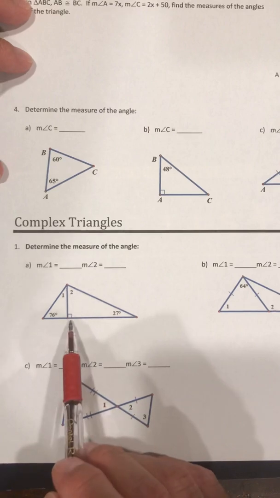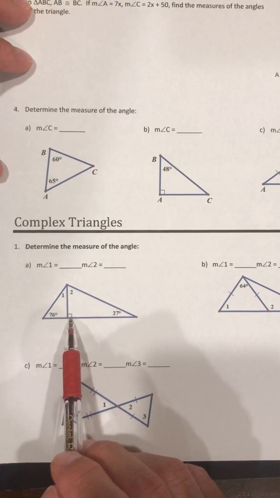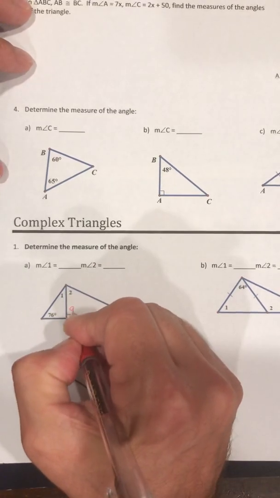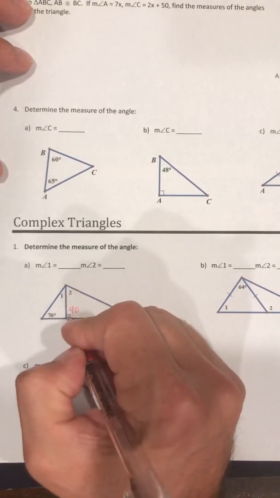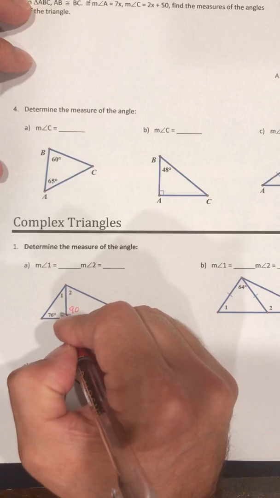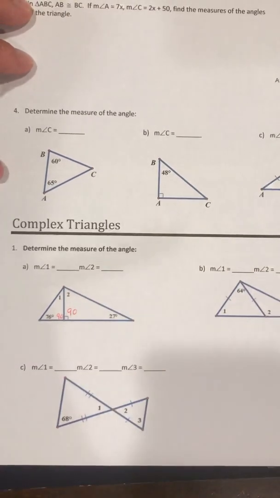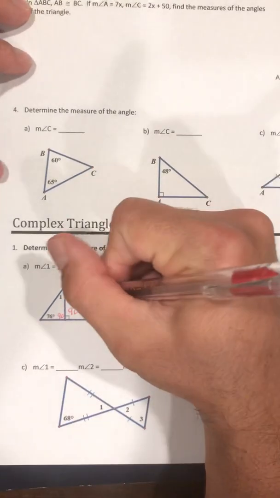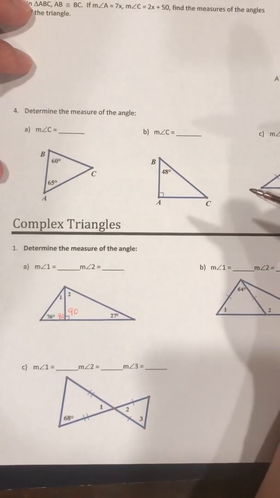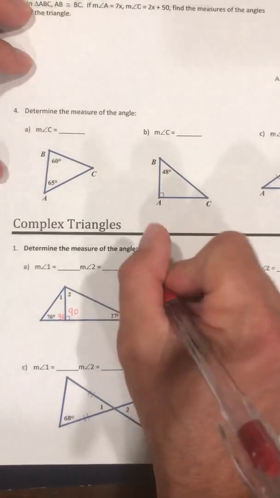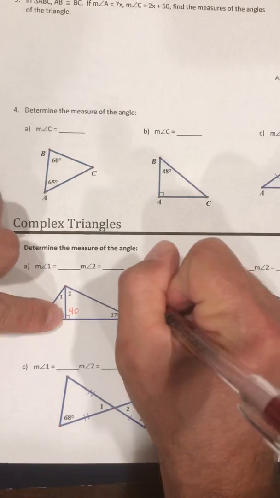All right, so right away, they're telling us something with this box here. They're telling us this is a right angle, so this is 90 degrees. Okay, if this is a right angle, that means the one next to it is also a right angle. That one's also 90. So you're going to find the angle 1 and 2 by doing the three angles of a triangle. You know they got to add up to 180. So I'm going to do this one first.